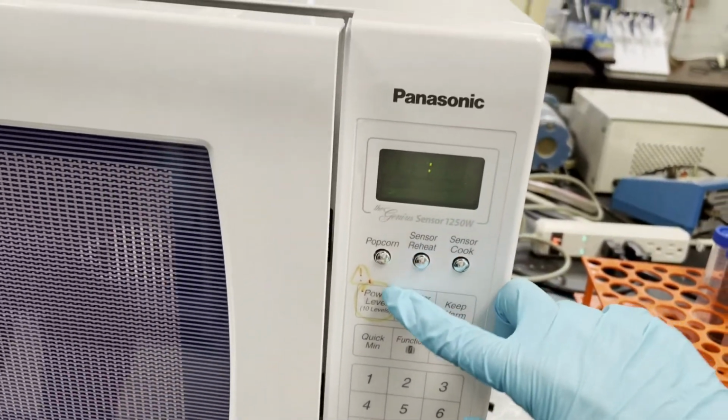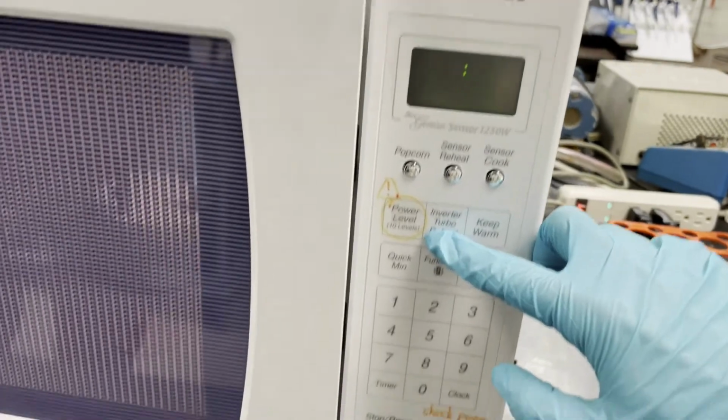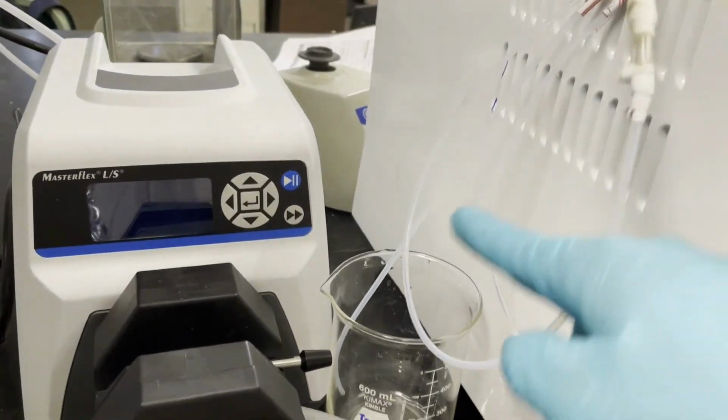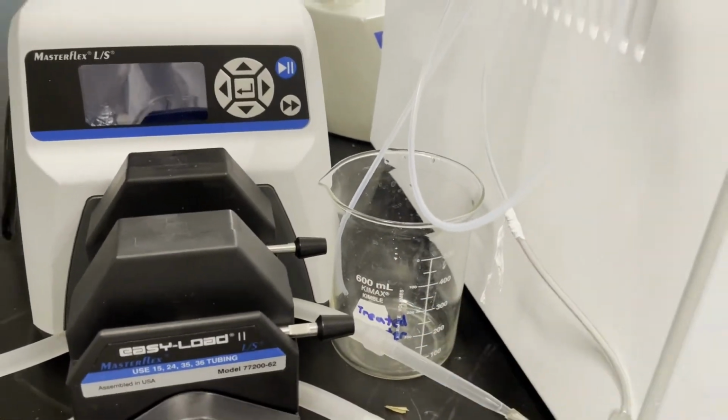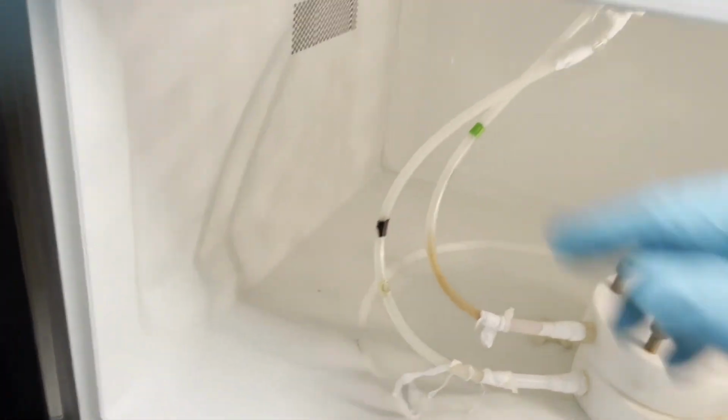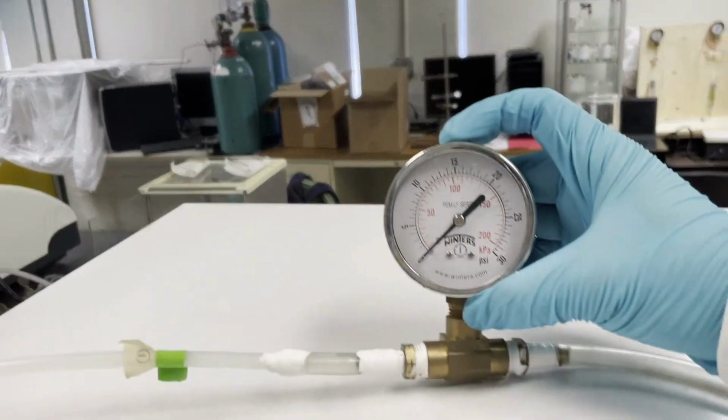Here we have the different power levels of microwave strength that we can test for. This is the outlet tube that will go into a beaker where we will test for PFOA concentration. The other outlet tube leads to a pressure gauge, which we can test for pressure.